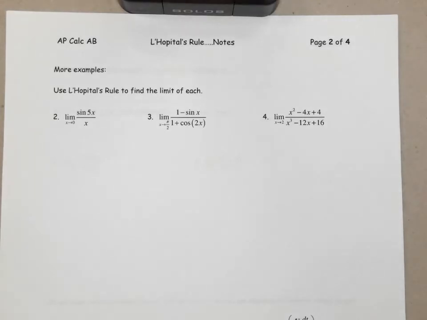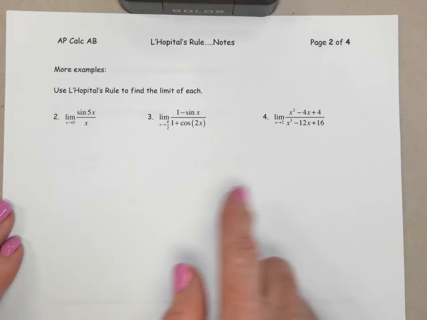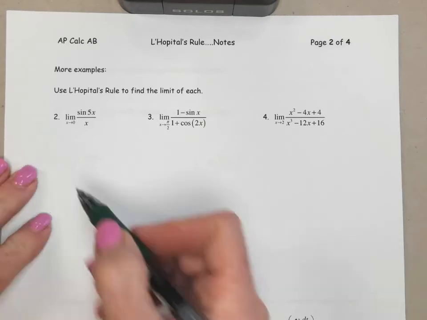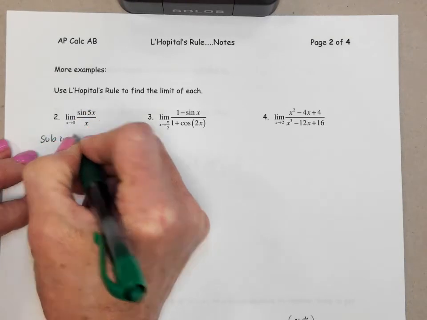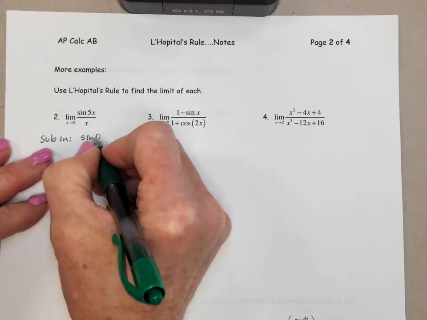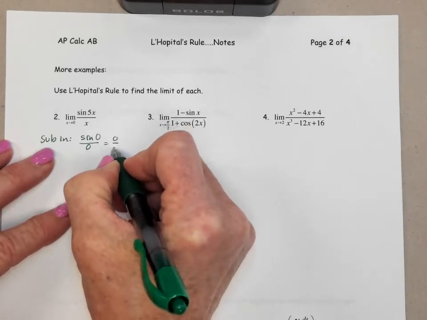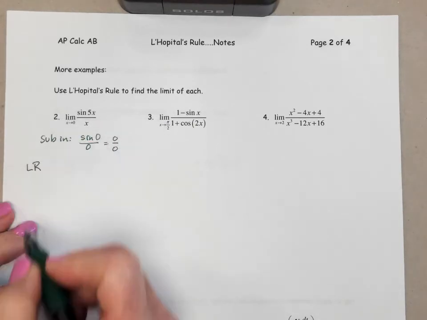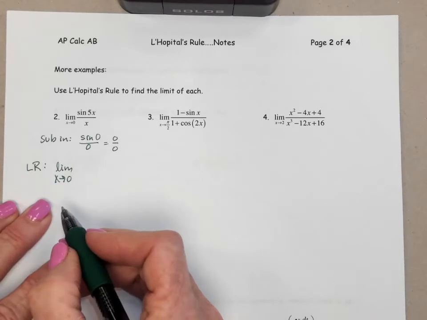We are going to be doing some more examples of L'Hopital's rule today to find the limit of each of these 6 problems here. And again, we always start by trying to substitute in. So when we substitute in x equals 0, this is going to give us the sine of 0 over 0, which is 0 over 0. So now we're going to try L'Hopital's rule, which means we're going to do the derivative of the numerator and the derivative of the denominator.